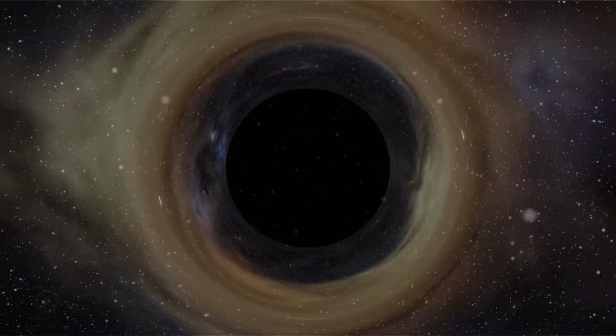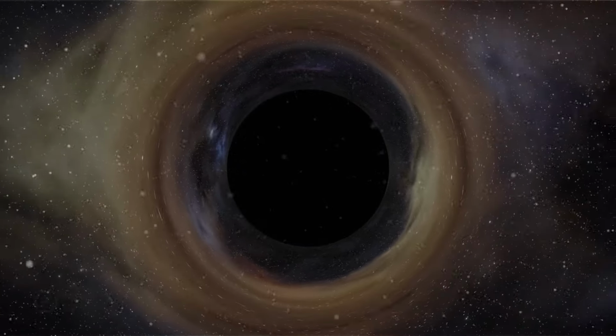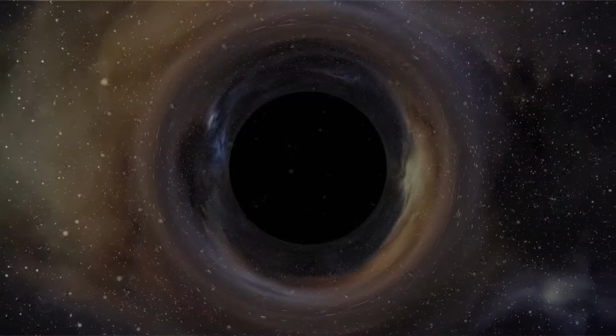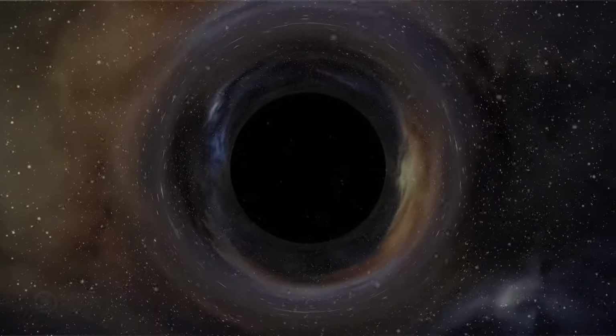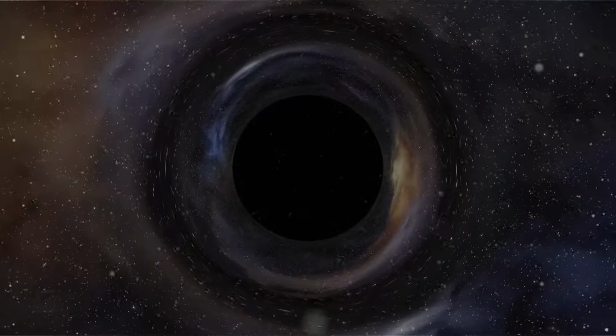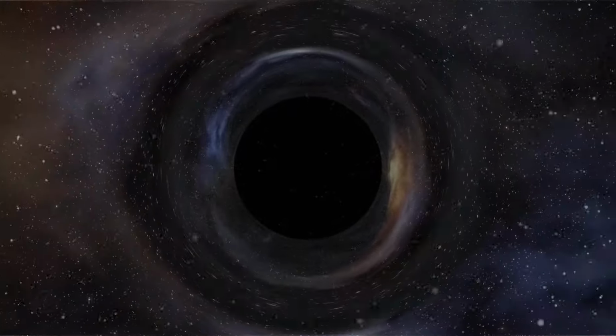Black holes, once seen as cosmic destroyers, might instead be nature's most efficient data compressors, objects that test the ultimate limits of how information can be stored, processed, and retrieved in a universe governed by quantum laws.